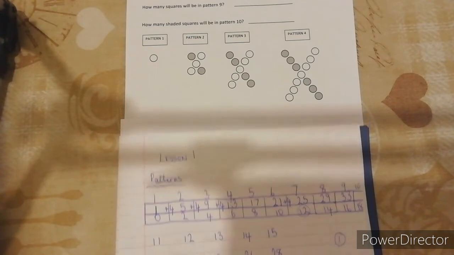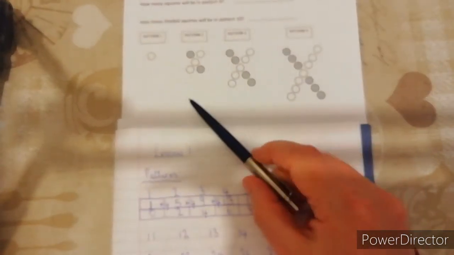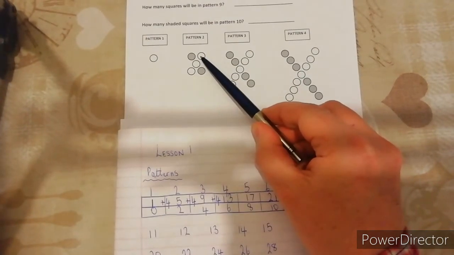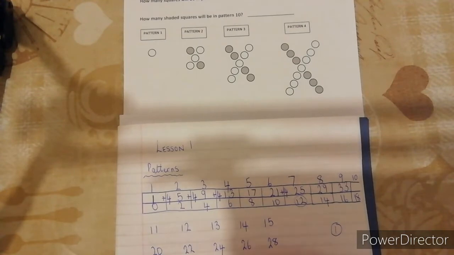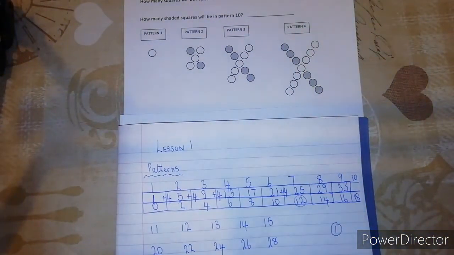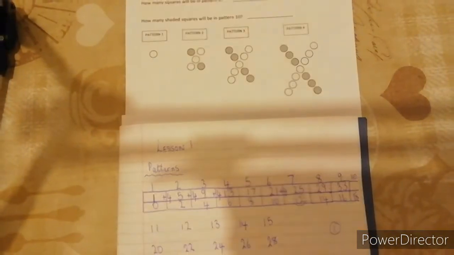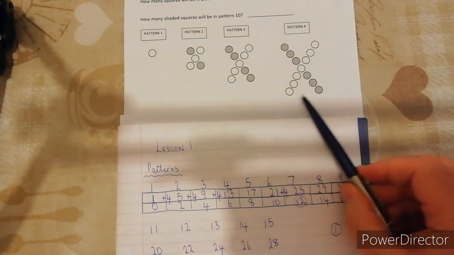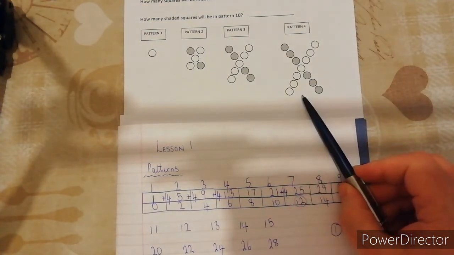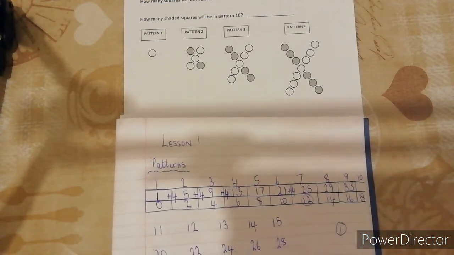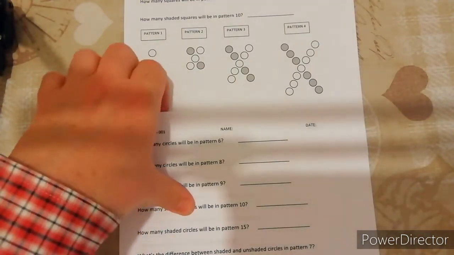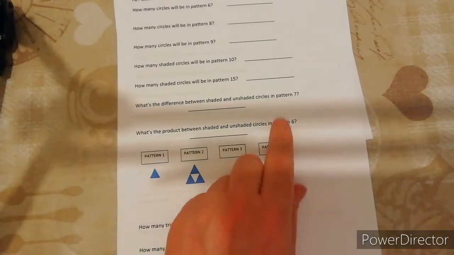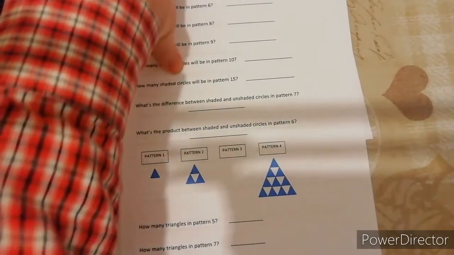Okay? And you can kind of see that even just in the circles themselves. There's 2 and there's 3. 3 take away 2 is 1. There's 5 and there's 4. 5 take away 4. Oh, we're going all blurry. Let's see. There we go. Oh, I don't mean to do that. Turn that off. Yep. So 5 take away 4, 1. And here, 7 take away 6 is 1. So the difference between the shaded and unshaded for pattern 7 is 1. Okay. So we're going to pause the video there.